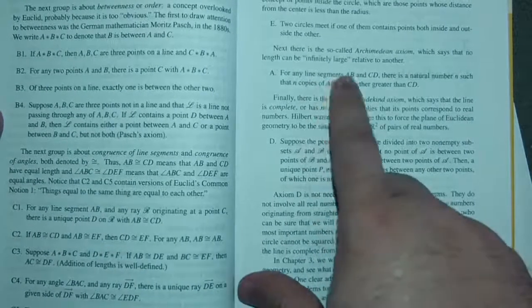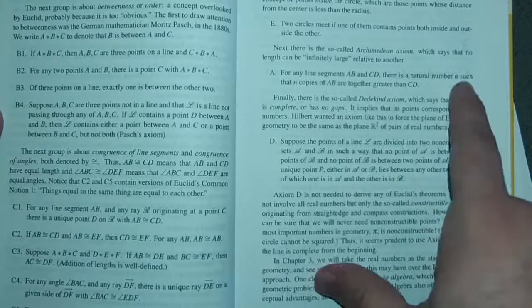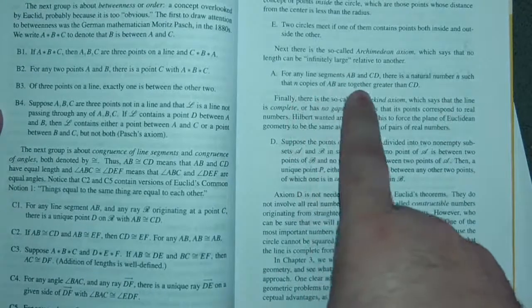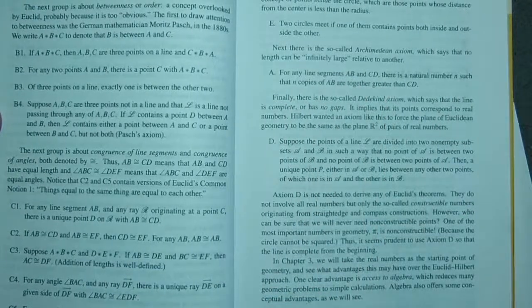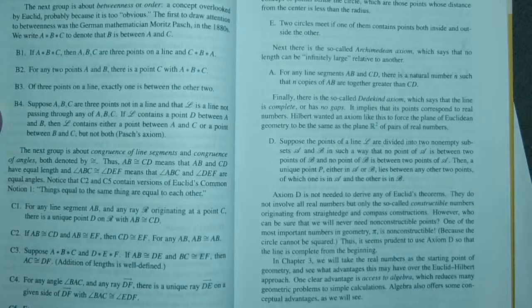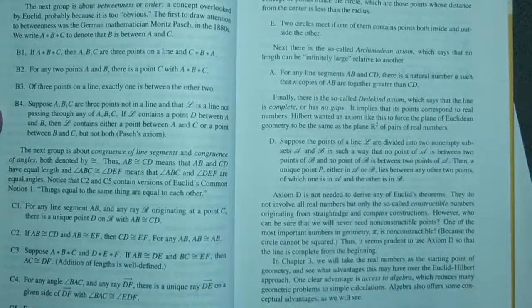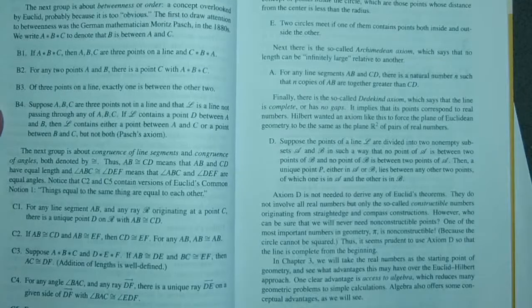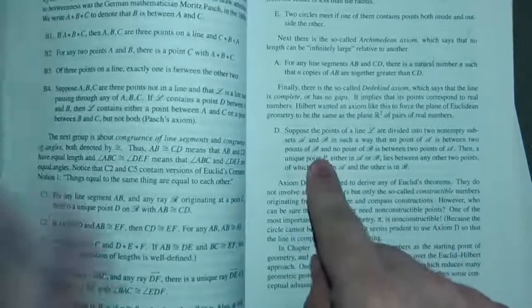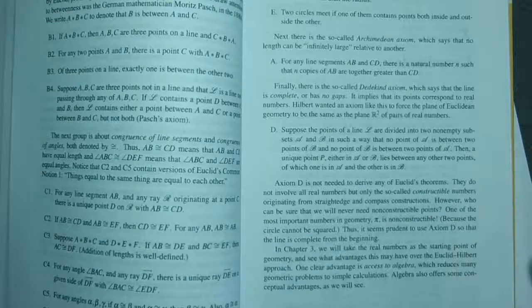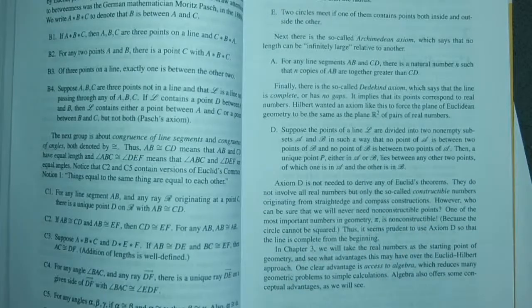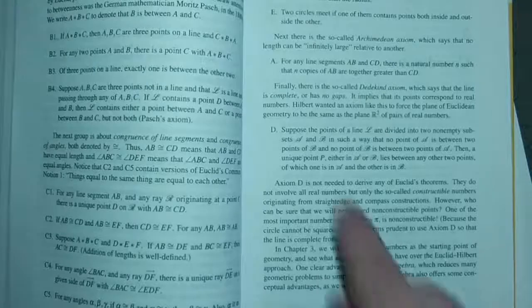So this is for any two line segments AB and CD, there's a natural number n such that n copies of AB together are greater than CD, right? What this is saying is that no line segment can be infinitely large compared to another. And now this last one, before I mention it, is not needed for anything you do in Euclid's Elements. None of Euclid's theorems rely on this last axiom.